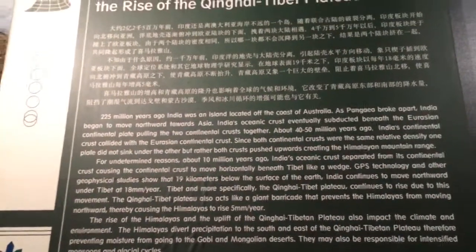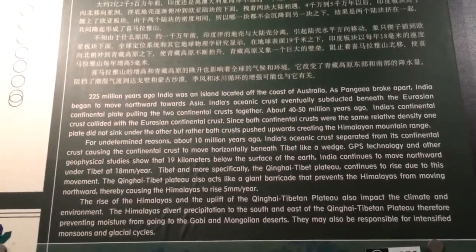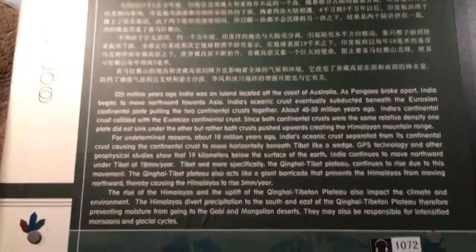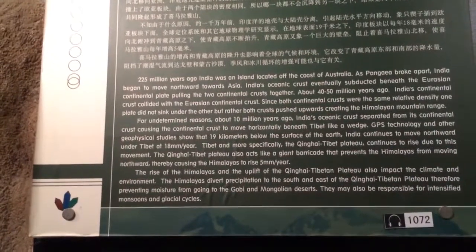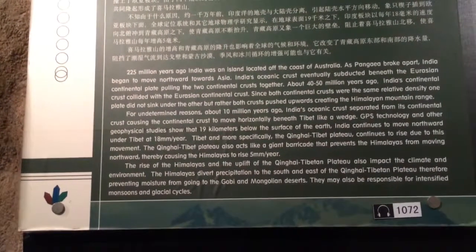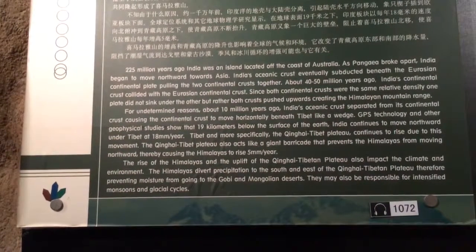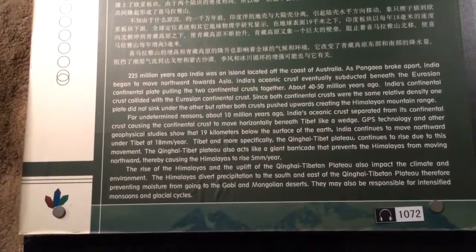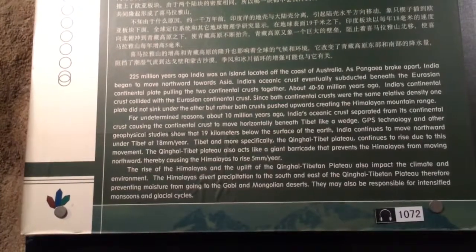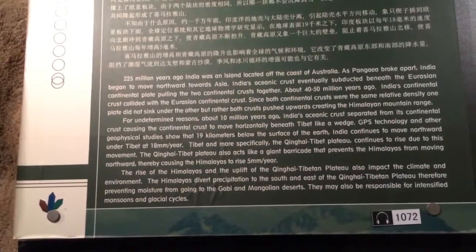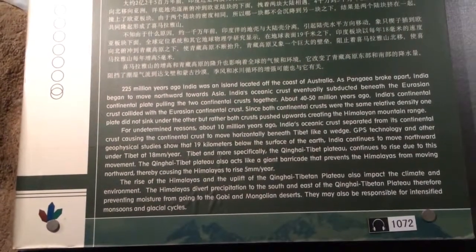So the Tibetan Plateau is why you have so much moisture in Southeast Asia. The moist air from the Indian Ocean gets heated up like it does over the Gulf of Mexico and the United States, and doesn't have anywhere to go when it hits the Himalayas, so it gets forced southeastward and dumps its rain as monsoons over Southeast Asia.